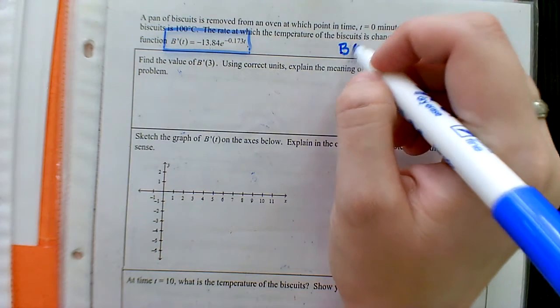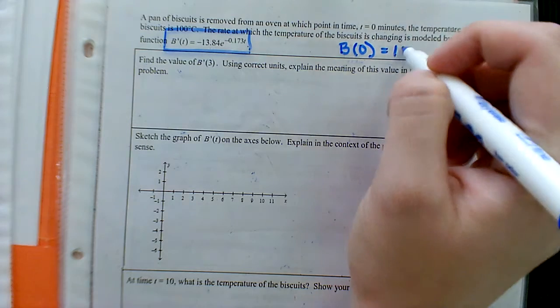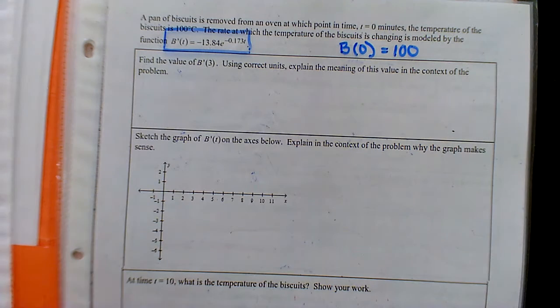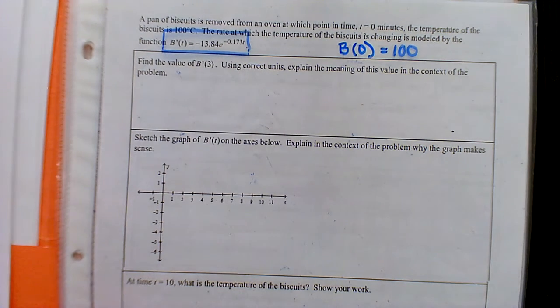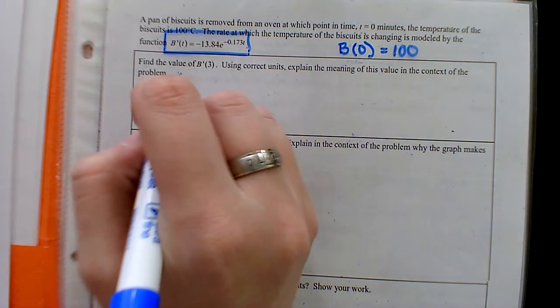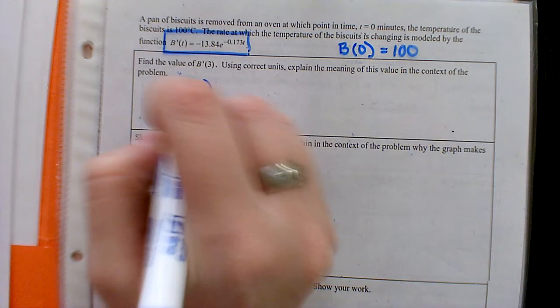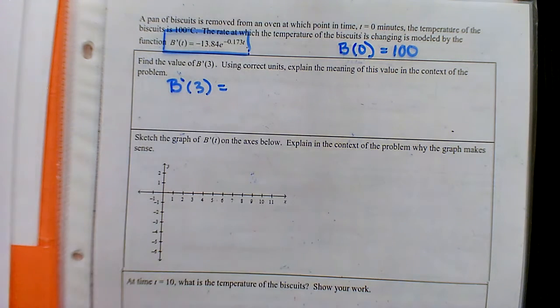So maybe we'll write down B of 0 is 100. We can't say B prime because the prime is representing a rate. After all, it's a derivative. All right. So first one says find the value of B prime of 3. Can we use our calculator for that?